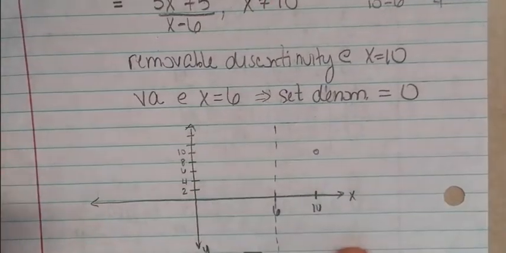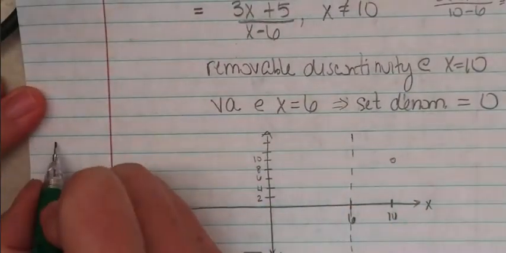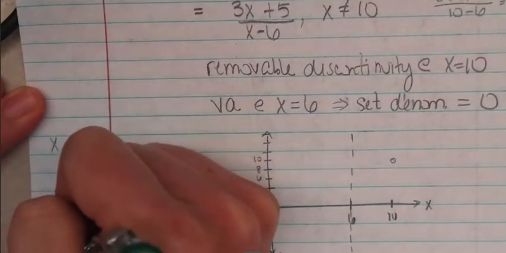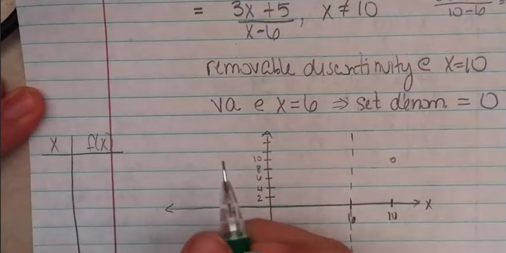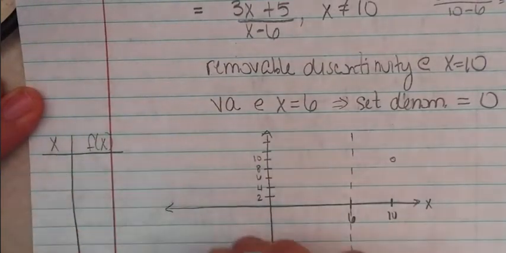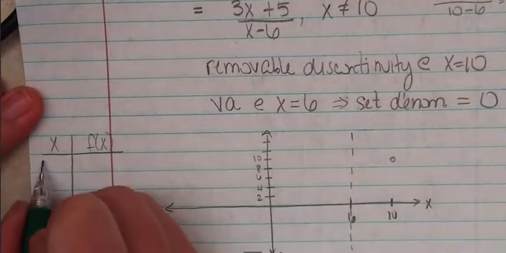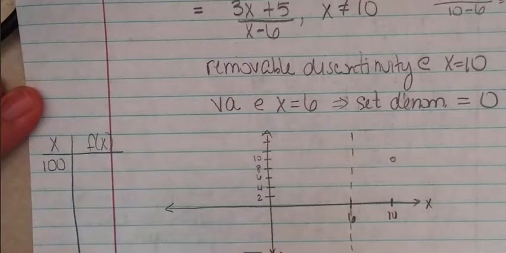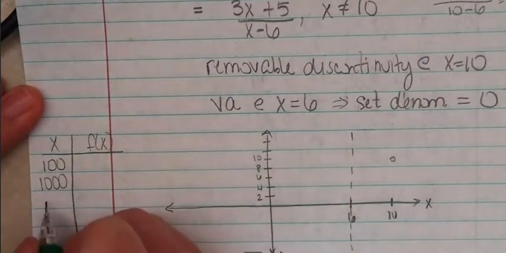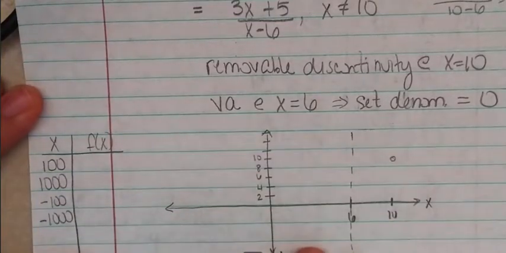Now let's think about the end behavior. I'm going to do an input-output chart for that. What happens as x gets really, really large, and what happens as it gets really, really small, in both the positive and negative directions? So let's try 100, 1,000 in the positive direction, and then negative 100, negative 1,000.